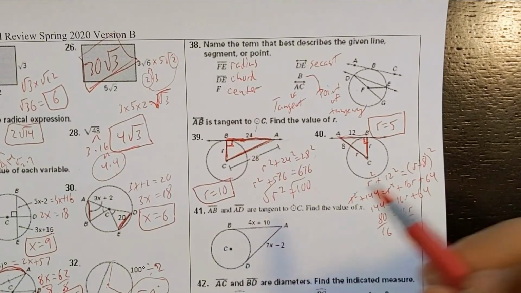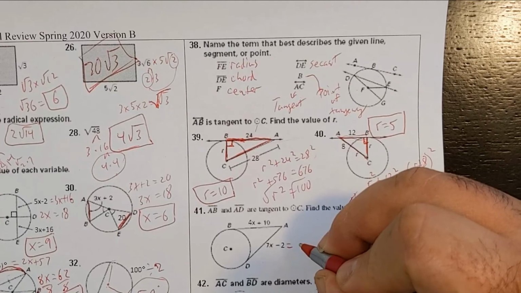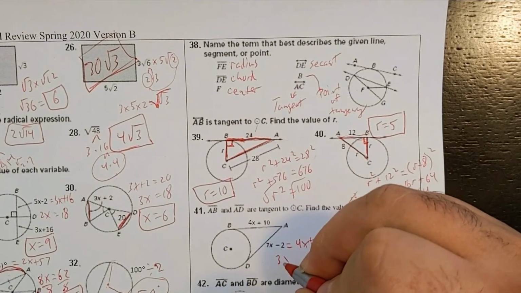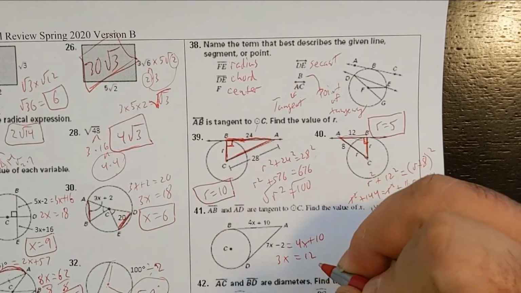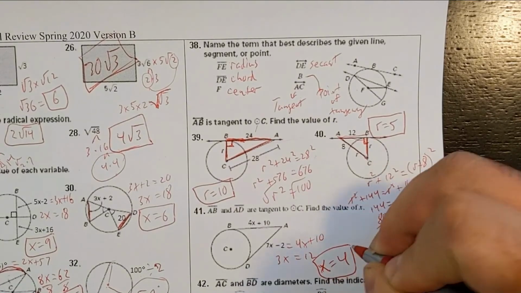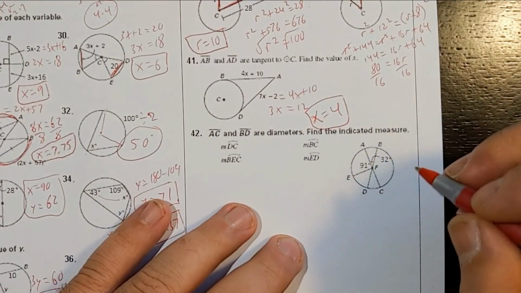Number 41, the jack-in-the-box problem. Remember, on jack-in-the-box problems, these are equal to each other. So 7x minus 2 equals 4x plus 10. Subtract 4x from both sides, add 2 to both sides, and then divide both sides by 3. And you found x.